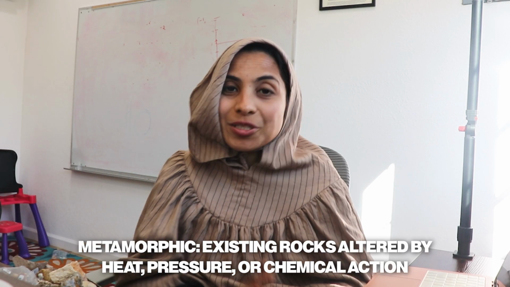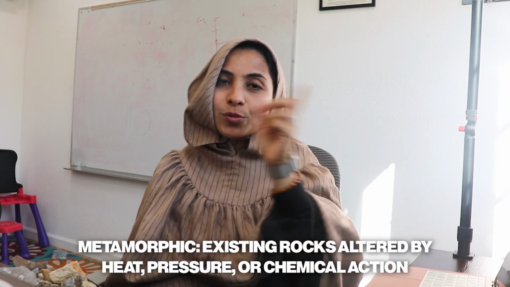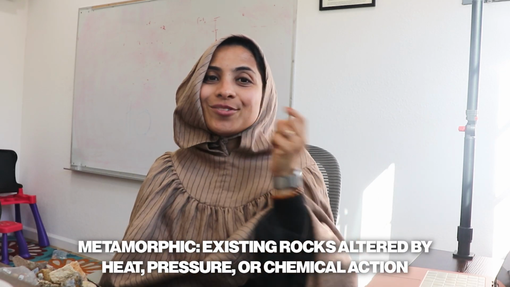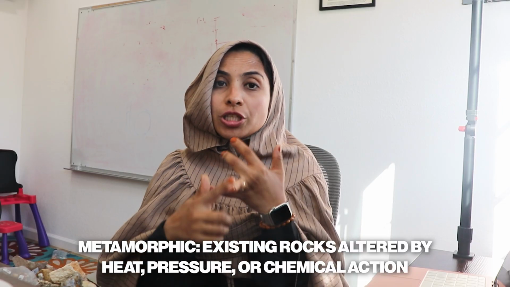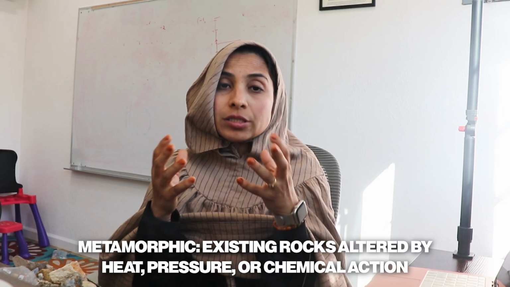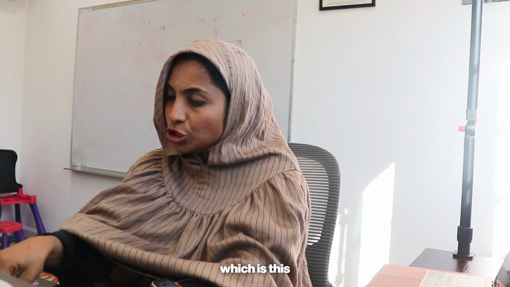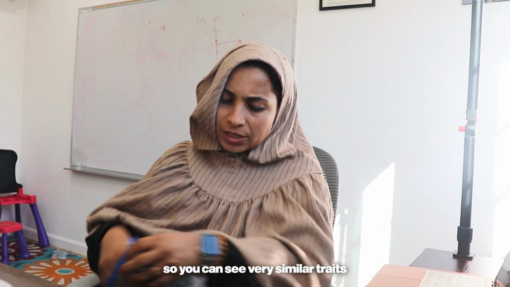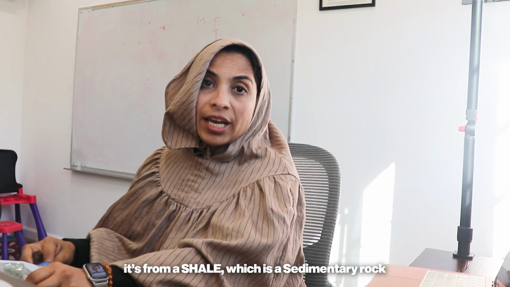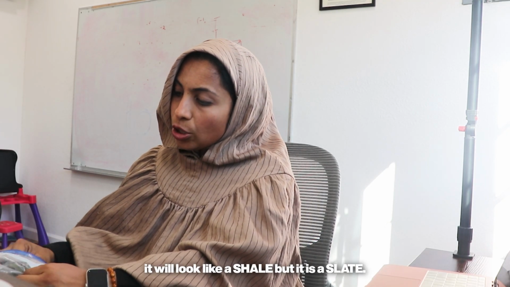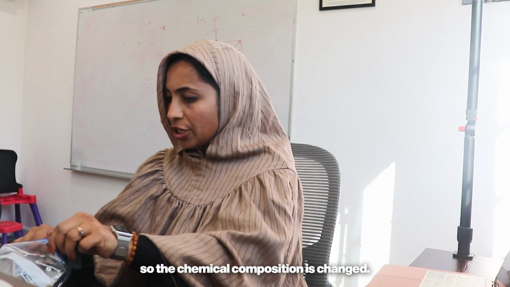And then your third one is metamorphic rock. Metamorphic is just like a caterpillar morphs into a butterfly. Your existing igneous and sedimentary rocks undergo high temperature and pressure changes, and they get altered, even by chemical action. They change to a new rock, and that is your metamorphic, which is this. You will see very similar traits to the parent rock. Say it is from a shale, which is a sedimentary rock. It will look like a shale, but it's called slate. So the chemical composition is changed.